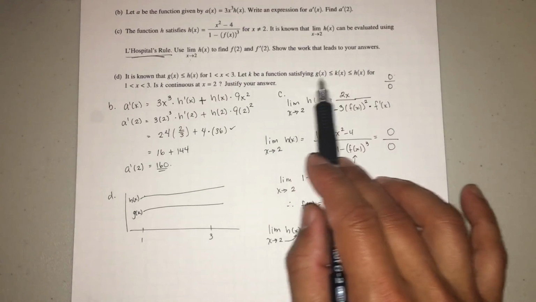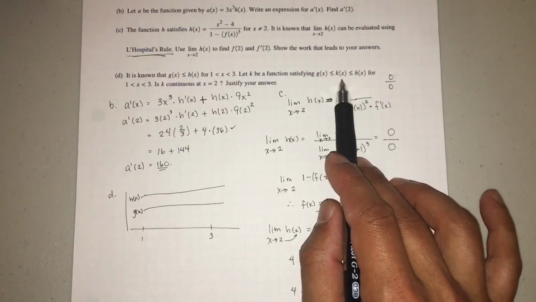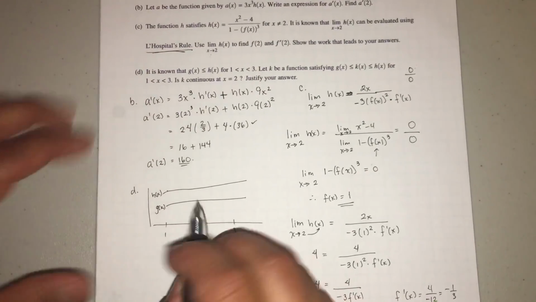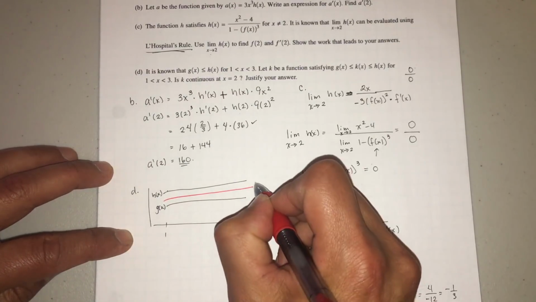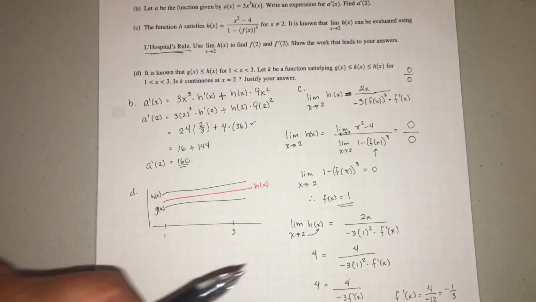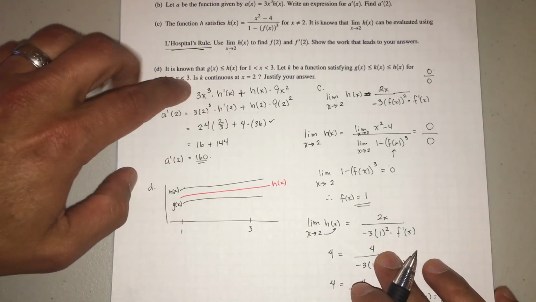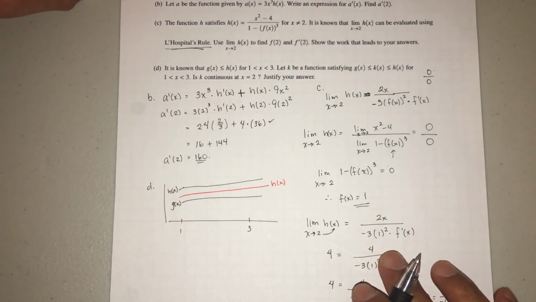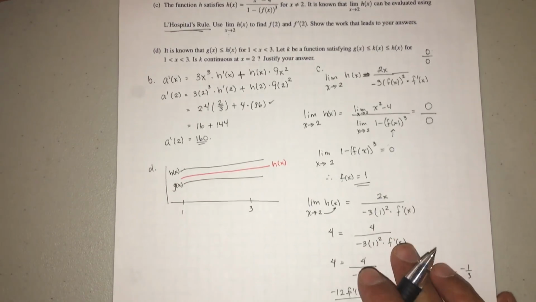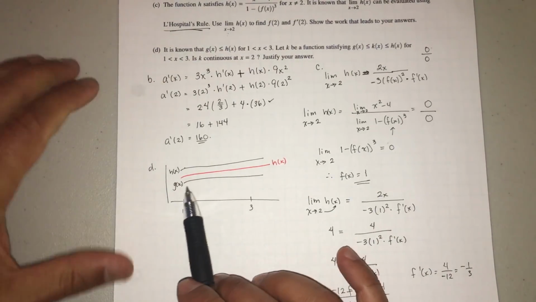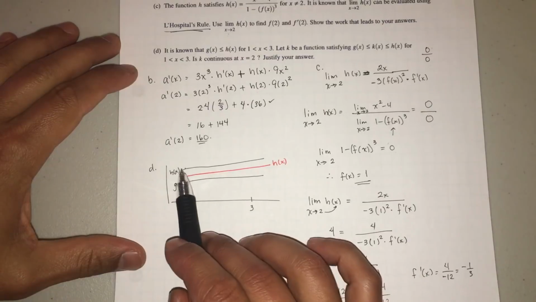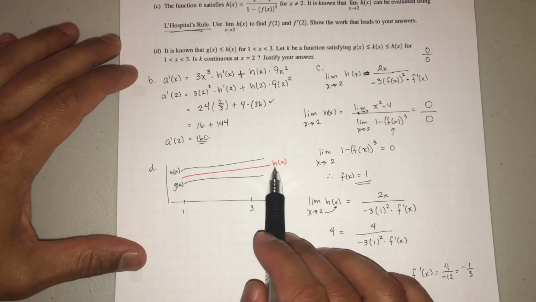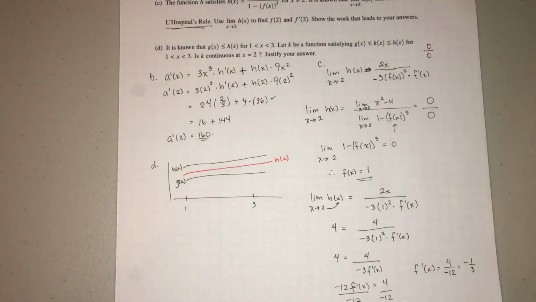So let k be a function that's between g and h. You see that? This means between g and h. So let me do it in red. I'll just do this again. So this is h. Between 1, 3. So is k continuous at x equals 2? Justify your answer. Well, if this guy's continuous, and this guy's continuous, and then k is between these two guys, well, then you would say, well, yeah, it's continuous.